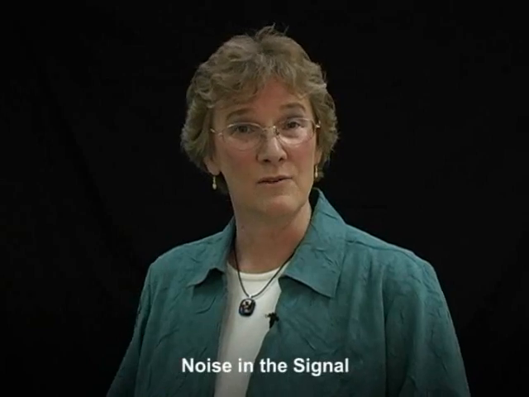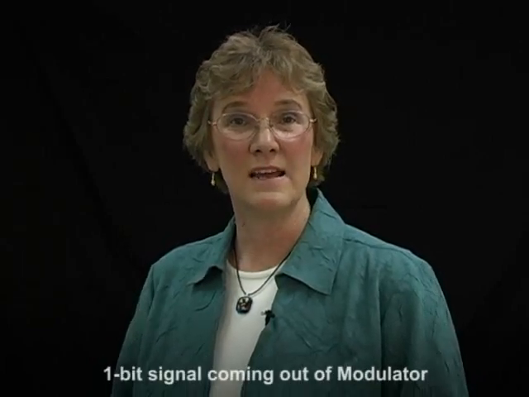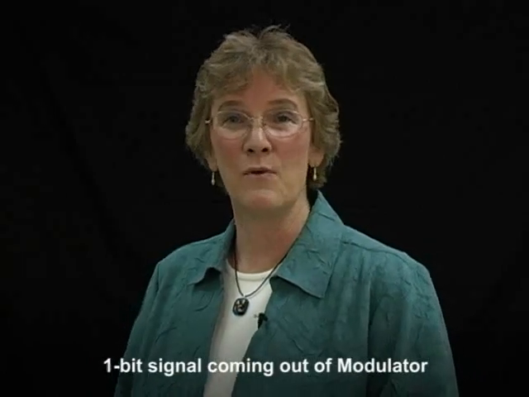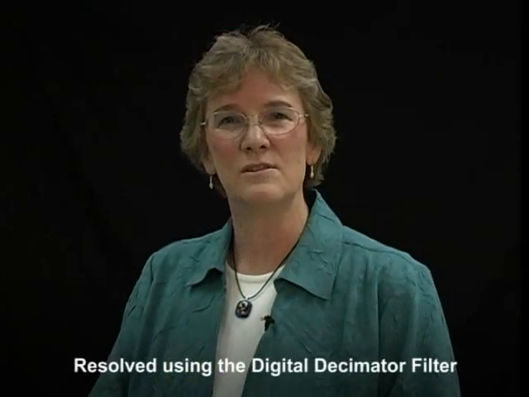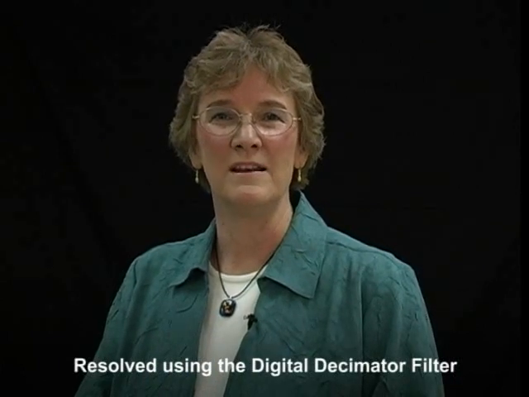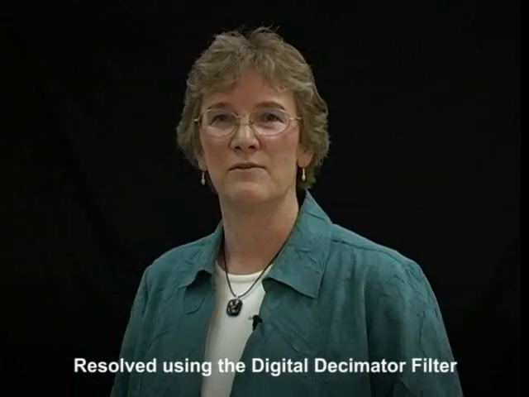Because I've gotten rid of the noise in the lower frequencies and I shaped it out into the higher frequencies, I have achieved the capability of getting a high resolution converter. I have two problems at this point. One problem is I have a lot of noise still in the signal, and the second problem is that I have a 1-bit signal coming out of the modulator, and I'm actually after a multi-bit word coming out of my converter. So I can get these two things resolved in the digital domain with my digital decimator filter.